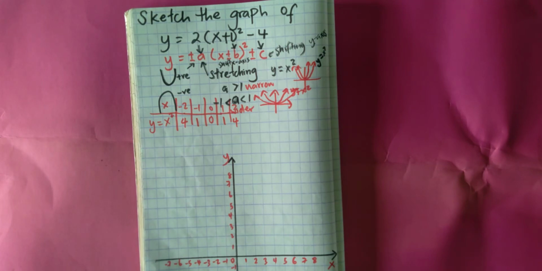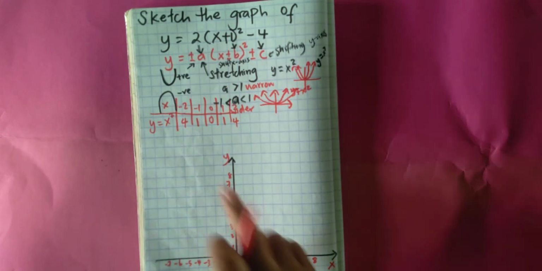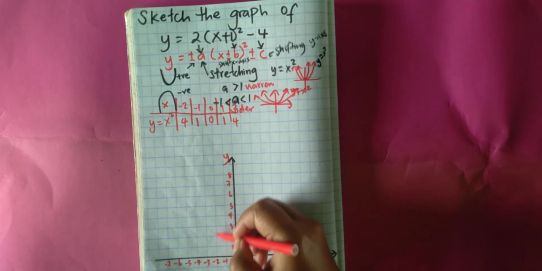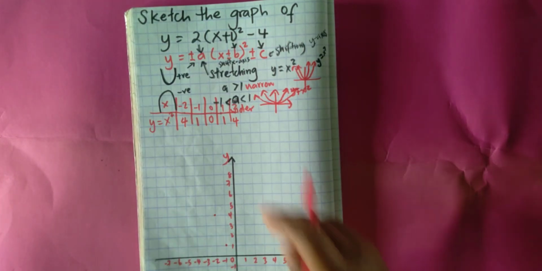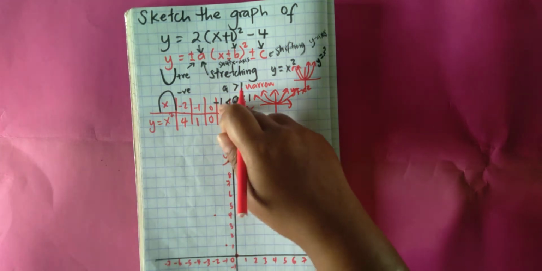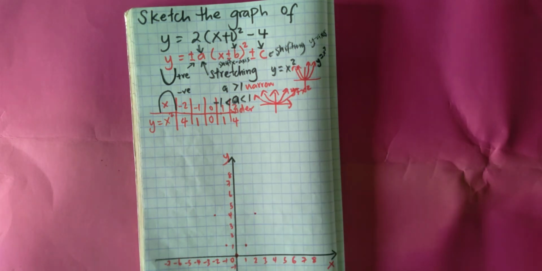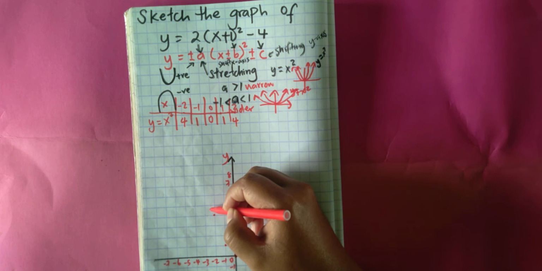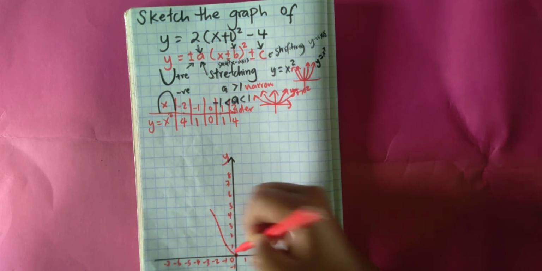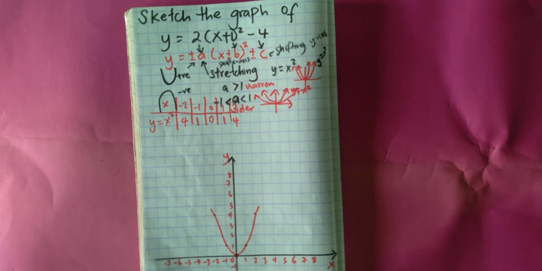Let's sketch that because we will start with this graph, then we will do the shifting and the stretching and the rest. So where is -2, 4? -2, 4 there. -1, 1 is there. 0, 0, the origin. 1, 1 and the last one, 2, 4. So the graph that we will start with is the y equals x squared graph. This is it, it's like this. We will start with this graph, then we will do the stretching and the shifting.